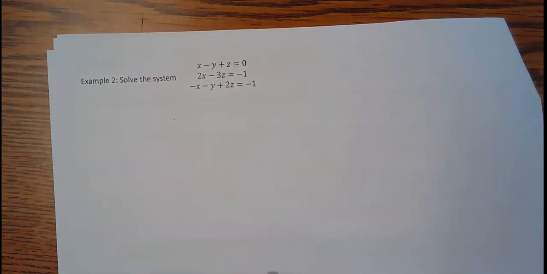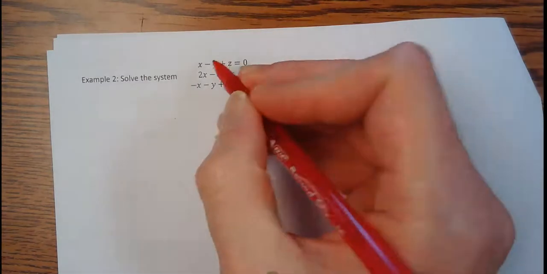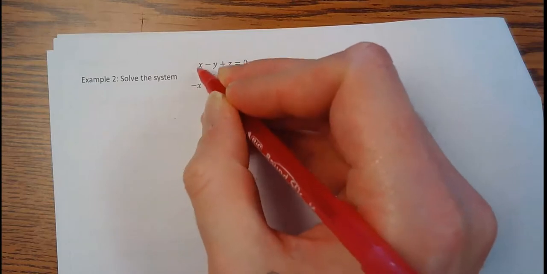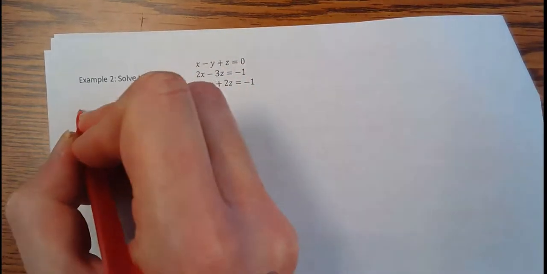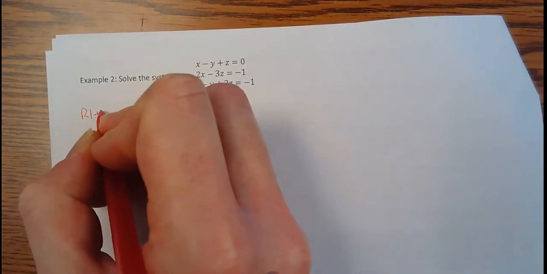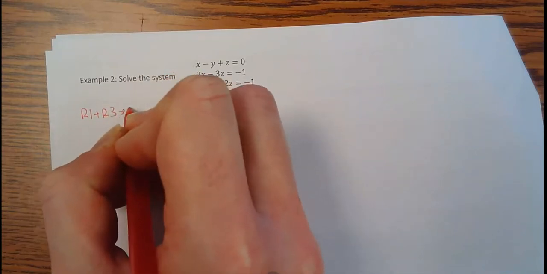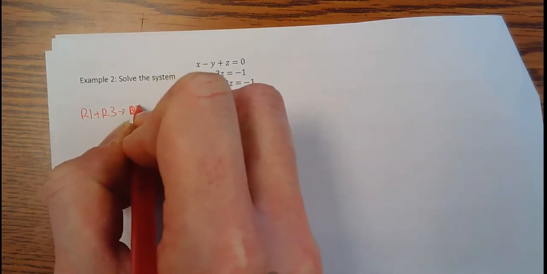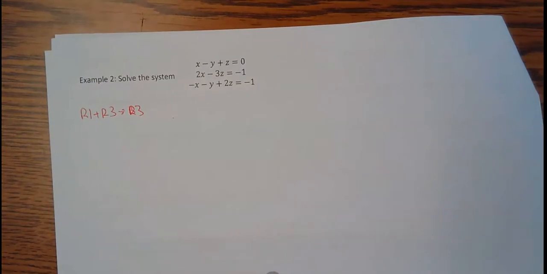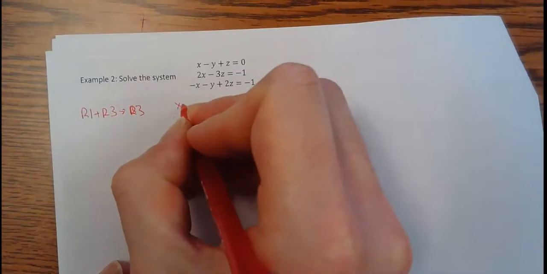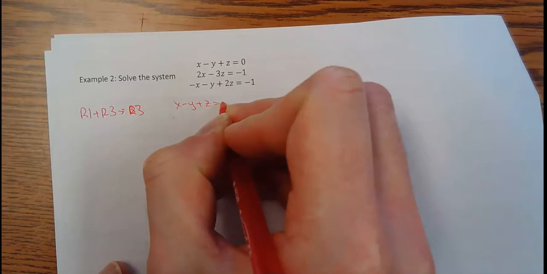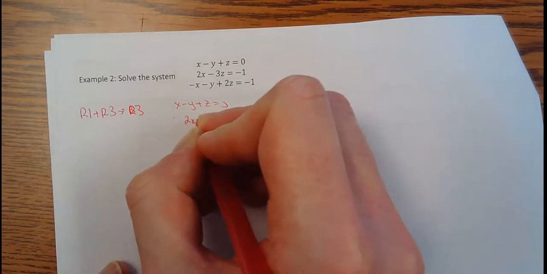But I do want to start getting rid of x's. I want to eliminate x's from two of the equations. I see if I add these two together right here, those x's would cancel out. So I'm going to take row 1 plus row 3, and I'm going to replace row 3. So it's going to go into row 3. Row 1 is going to stay the same. Row 2 is going to stay the same.